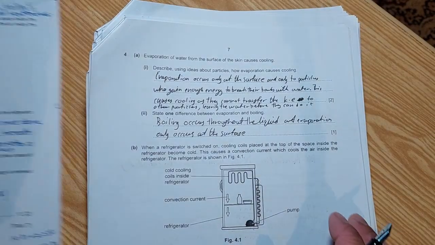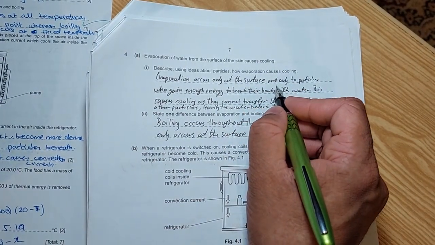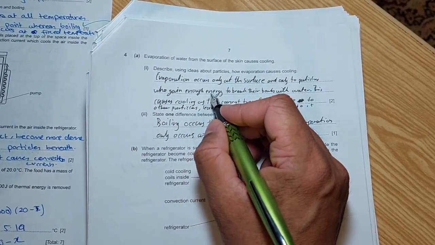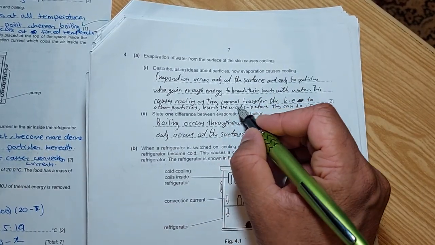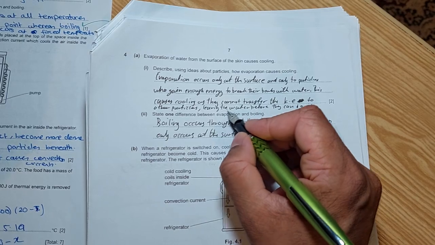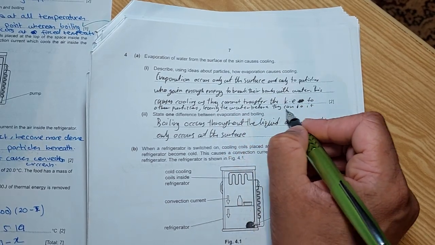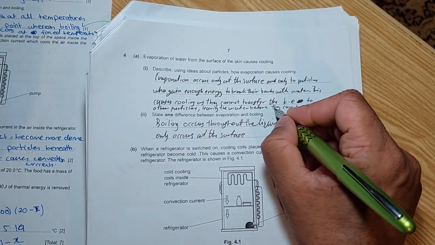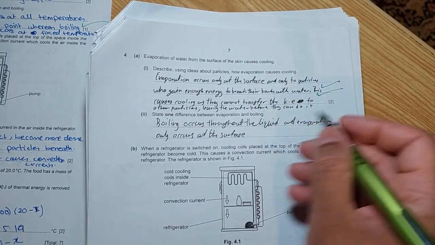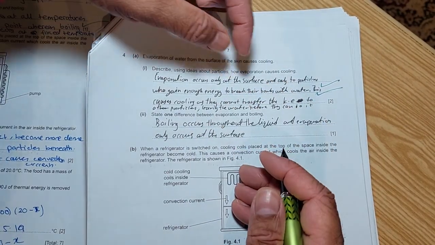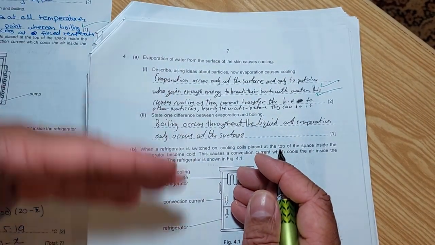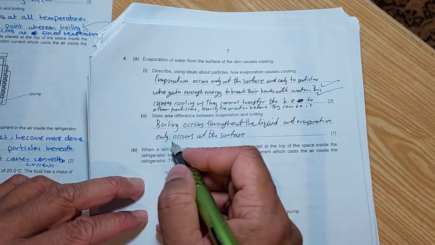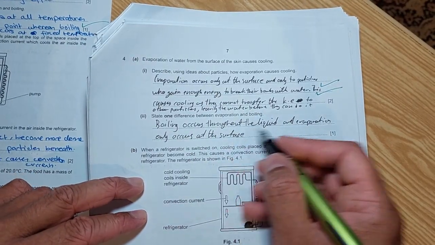So let's see. Evaporation occurs only at the surface and only to particles that gain enough energy to break their bonds with others. This causes cooling, as they cannot transfer the kinetic energy to the other particles before leaving the water. Okay, the points are very much there, very good, because the high energy particles have left the liquid, low energy particles are left behind, overall a decrease in energy. Good points. Boiling occurs throughout the liquid, evaporation occurs only at the surface. Again, good points. Let's see who else has done it.